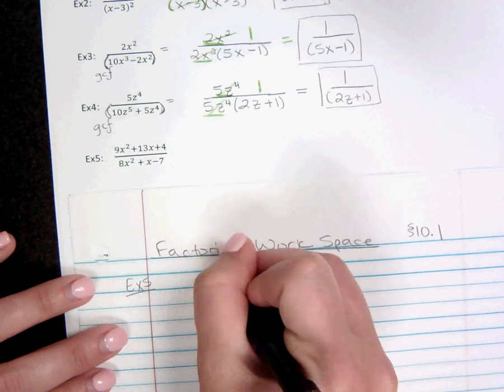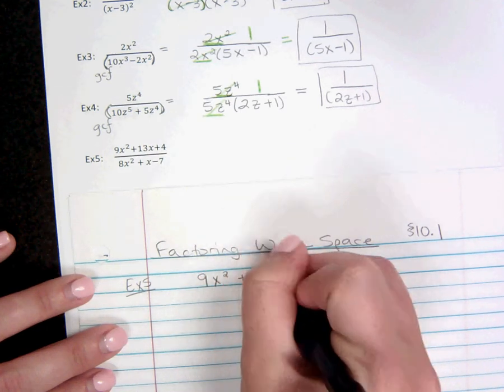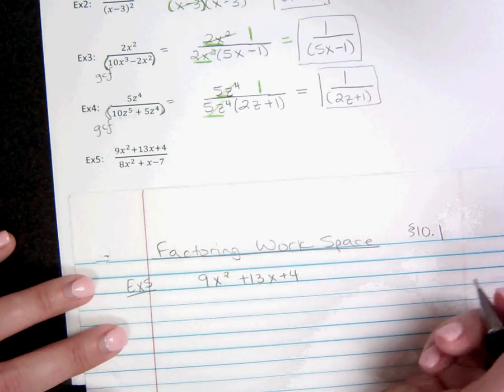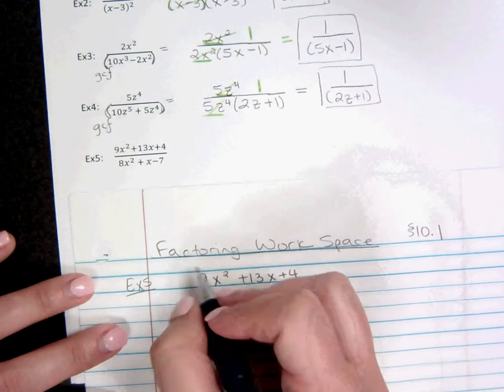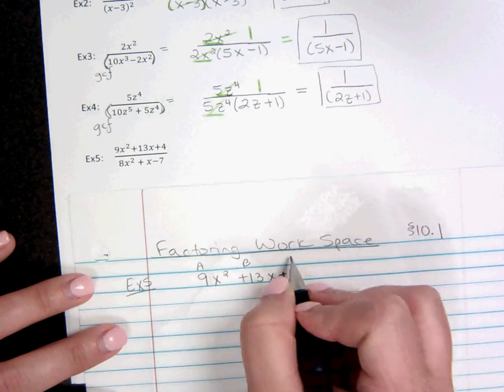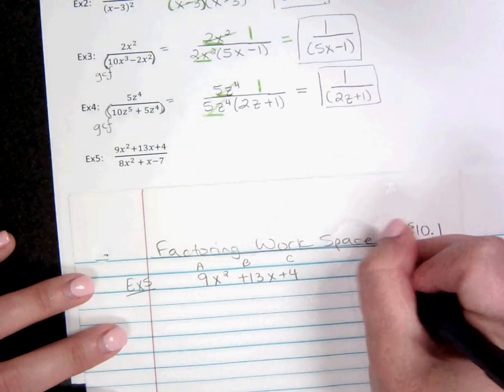We have 9x squared plus 13x plus 4. And I need to get that factored. I look for a GCF. I do not see one, so I'm going to have A, B, and C. I'm going to set up my chart.